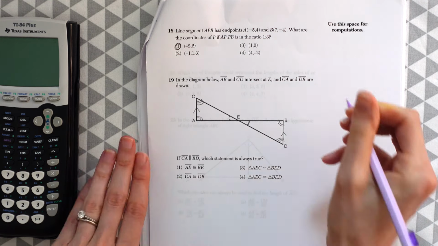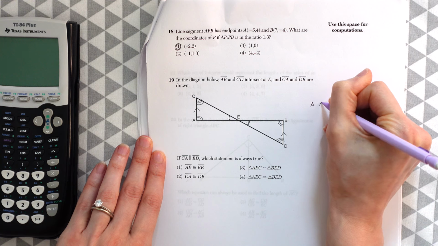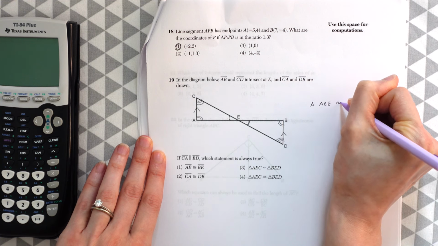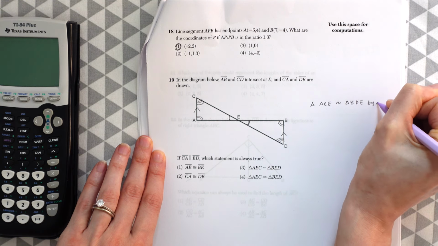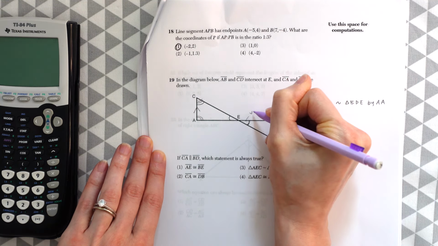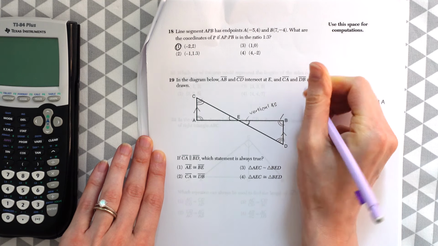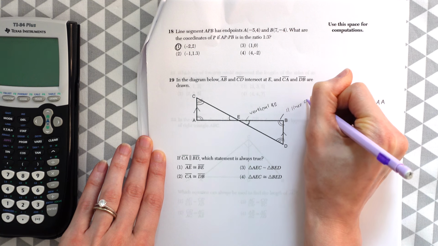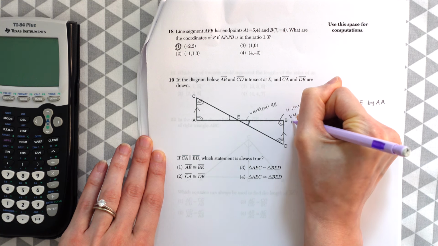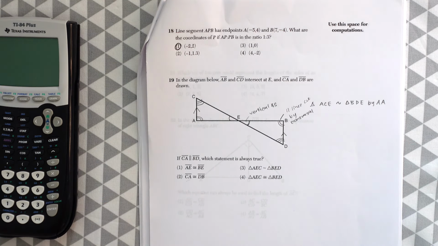So we know that these two triangles are similar by angle. So triangle ACE is similar to triangle BDE by angle. And we found that by vertical angles and then parallel lines cut by a transversal. Okay, so now we could look at the statements and see which makes sense.